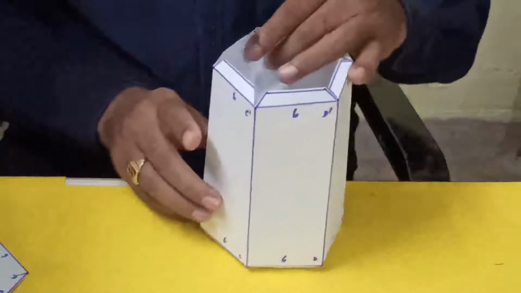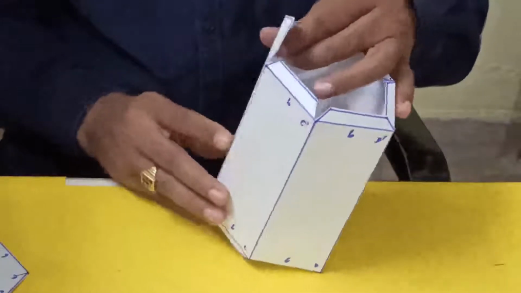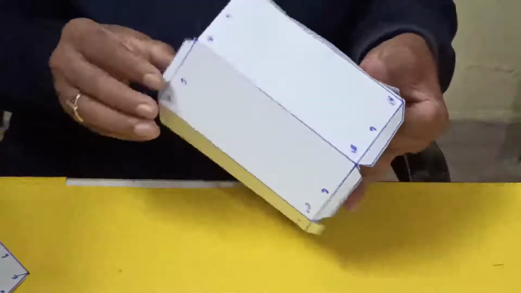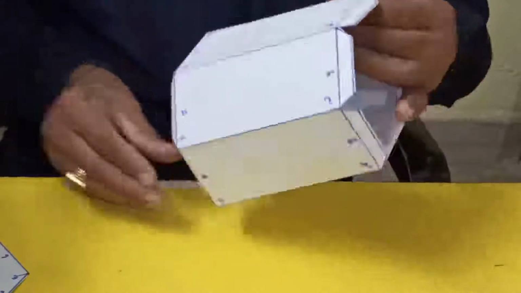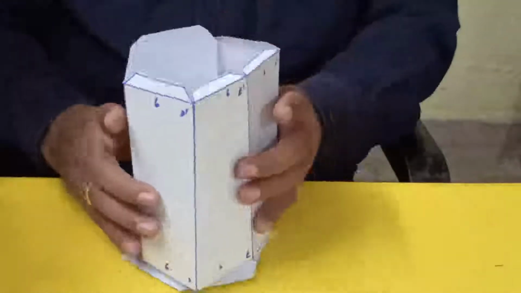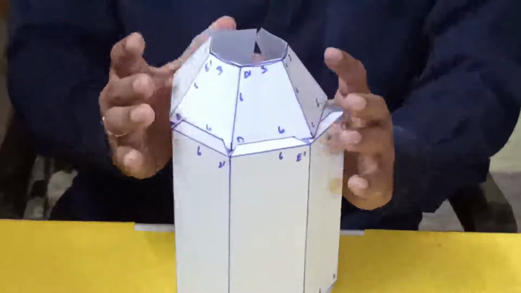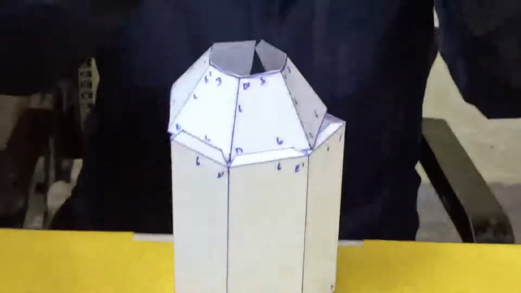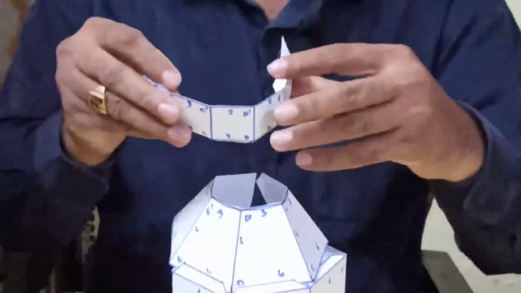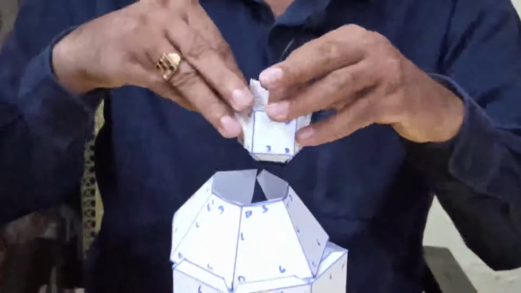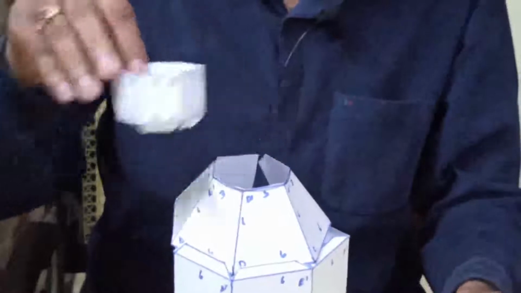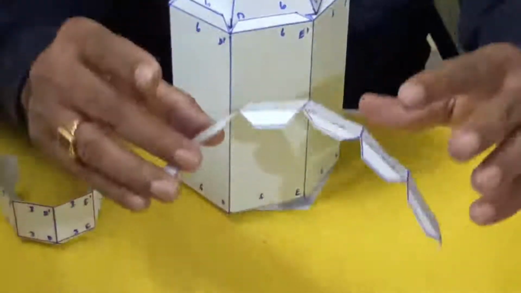This becomes a cylinder, a hexagonal cylinder, and it will fit exactly. This one will fit here. Now this will fit here, on this side. This on the mouth, the lower side, it will fit here. And this on the cap.